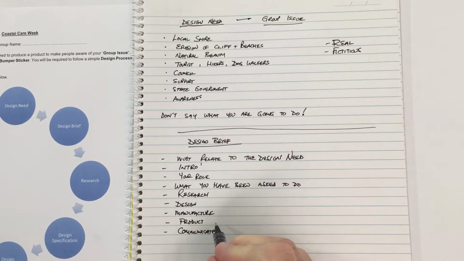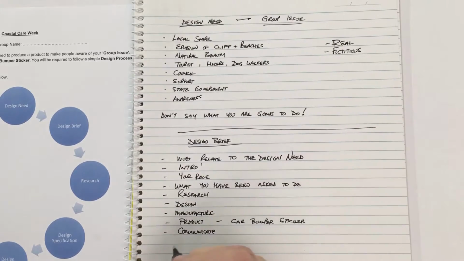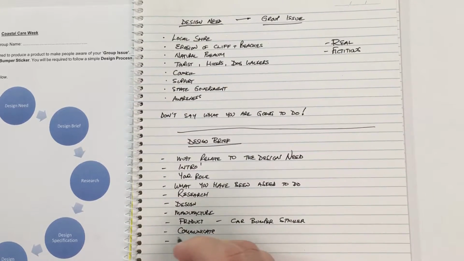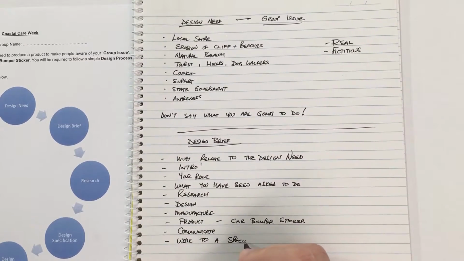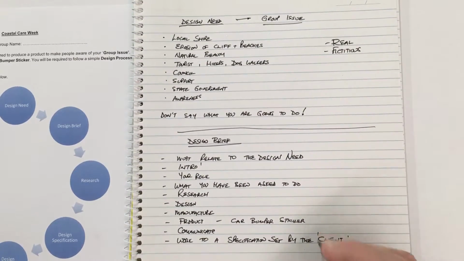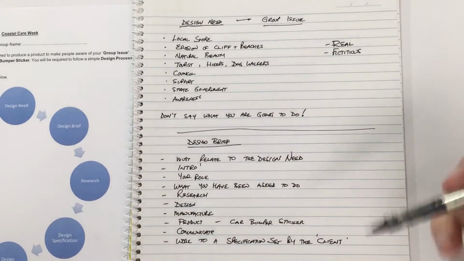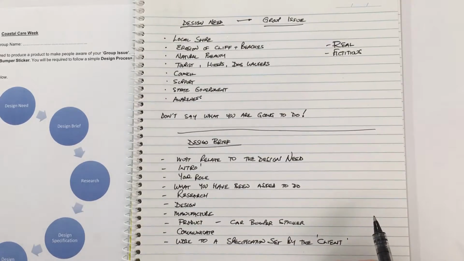And you can say that that product will be a car bumper sticker. Okay. I would also include that you've got to work to a specification set by the client, and the client in this case may well be the local shire that have approached you to do something. So that's how I'd go about it, just roughing something out to start with.